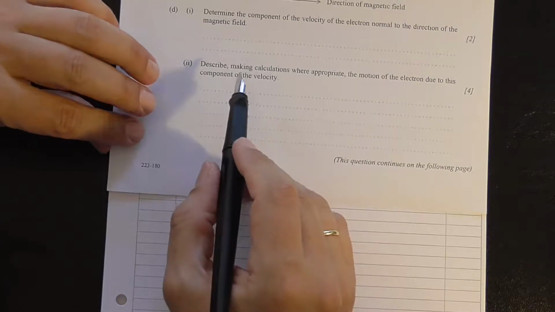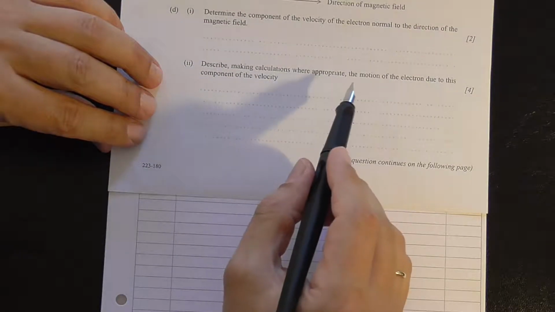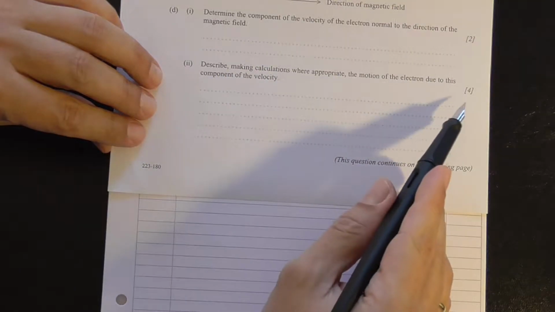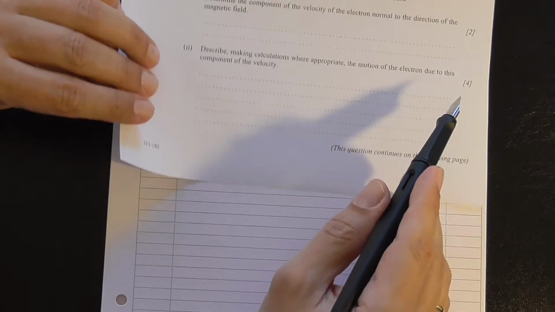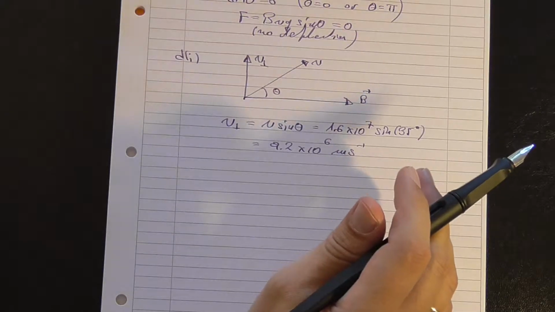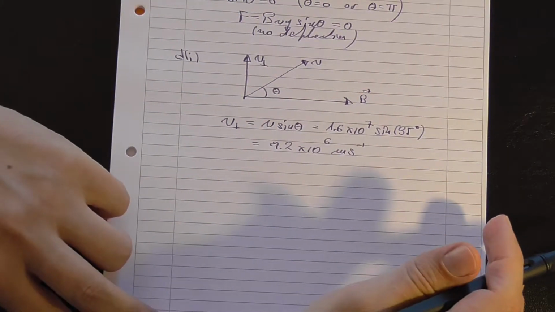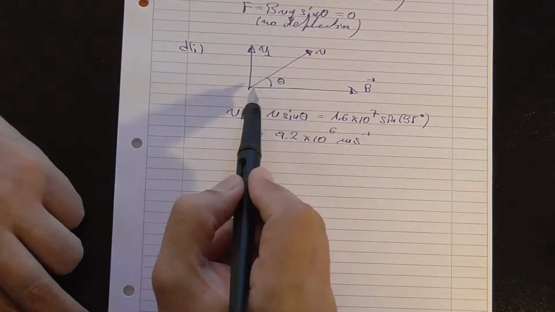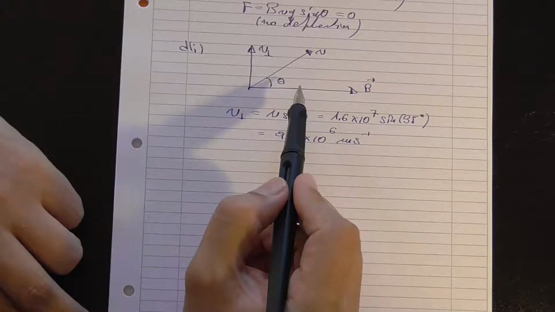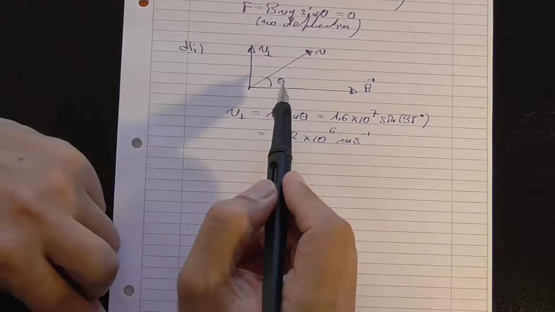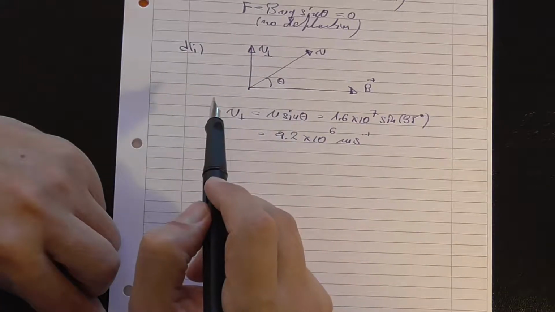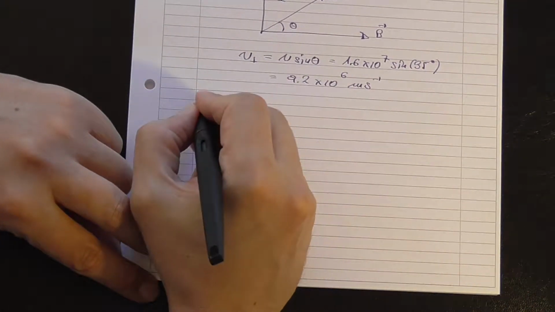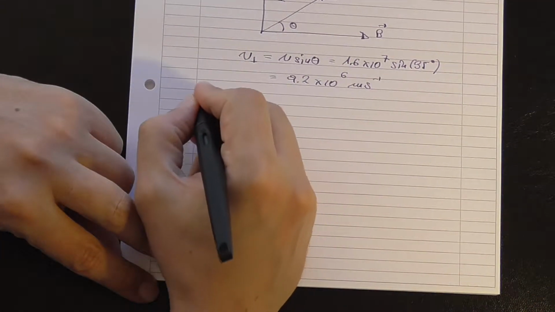Next, describe, making calculations where appropriate, the motion of the electron due to this component of the velocity. 4 marks. So what kind of motion is this? Well, since the velocity has a normal component to the magnetic field, there will be a force. There will be a magnetic force, v cross B. So this is D2.